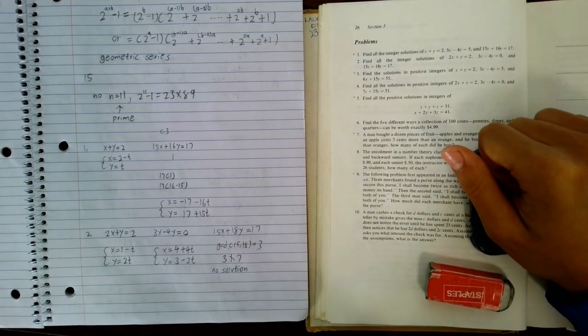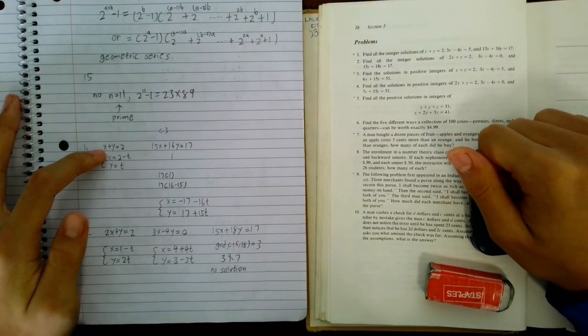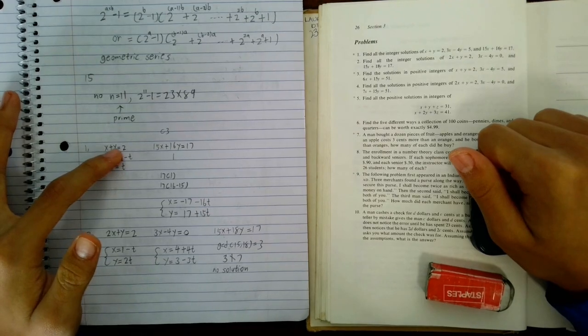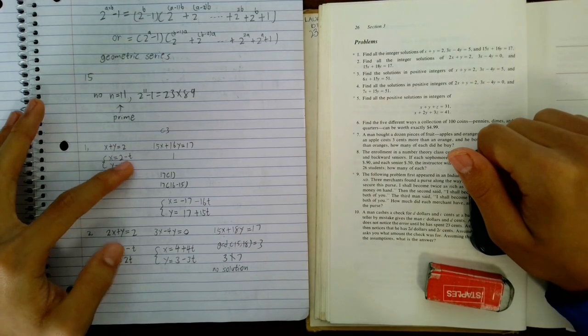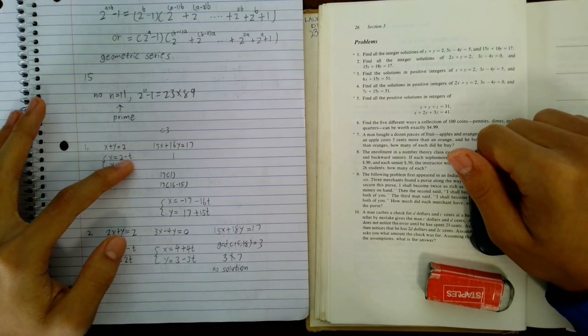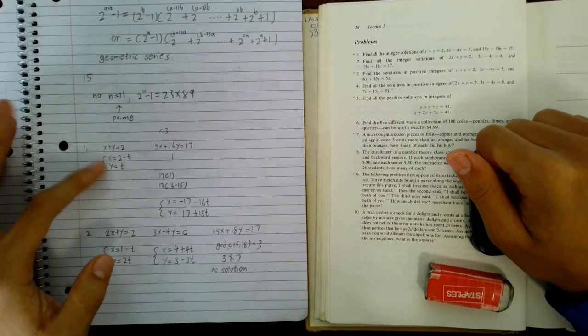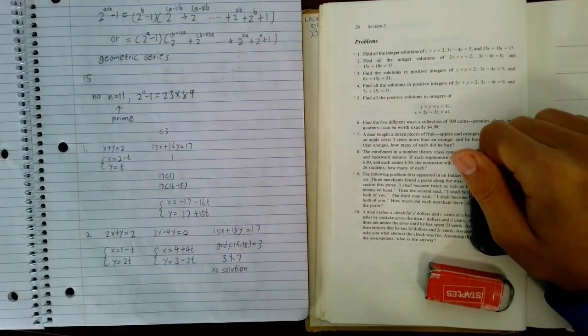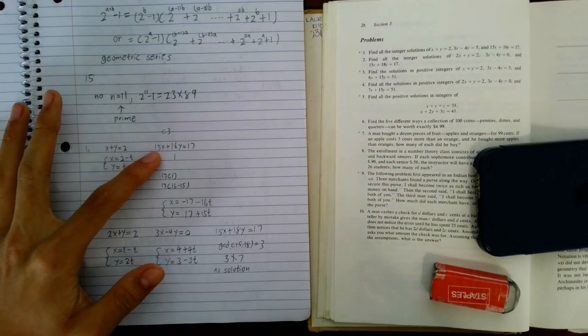We notice that if x increases by 1, then y should decrease by 1. It doesn't matter that this one is minus and this one is plus. If you want, you can make this one positive and this one negative. It's just personal preference.